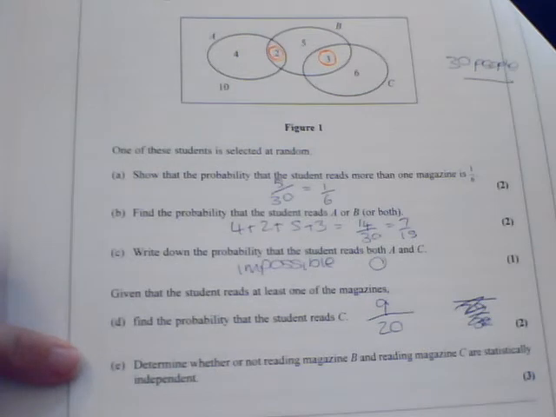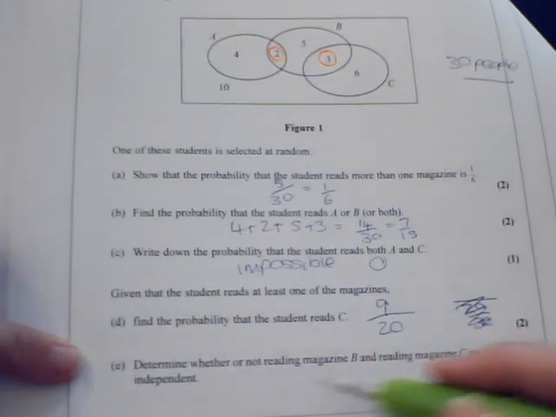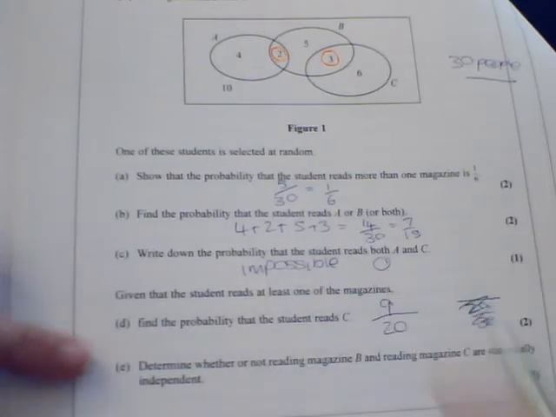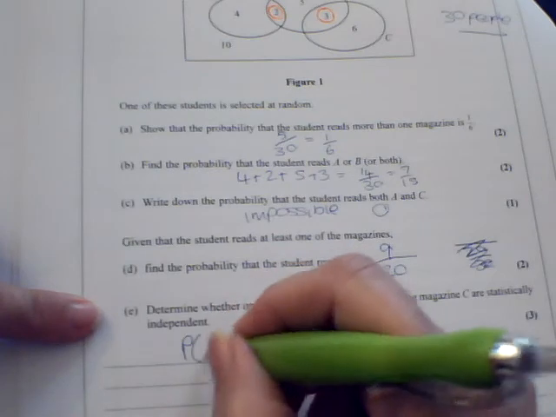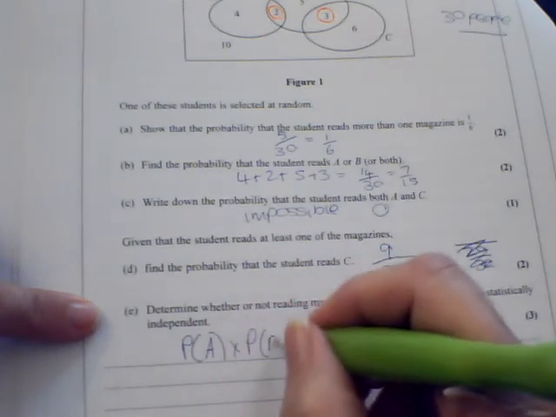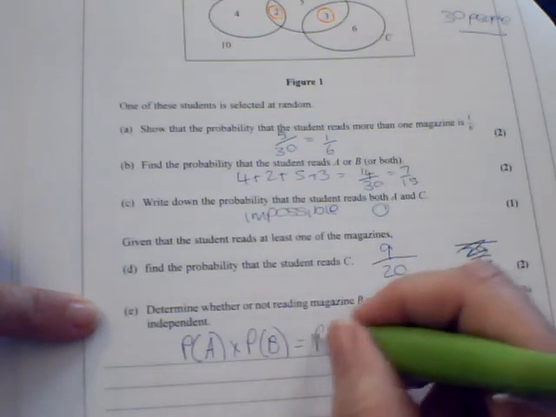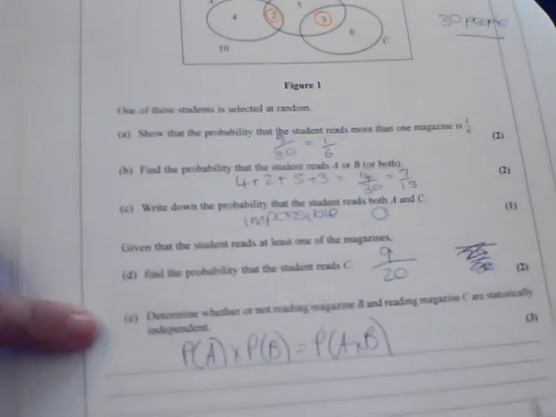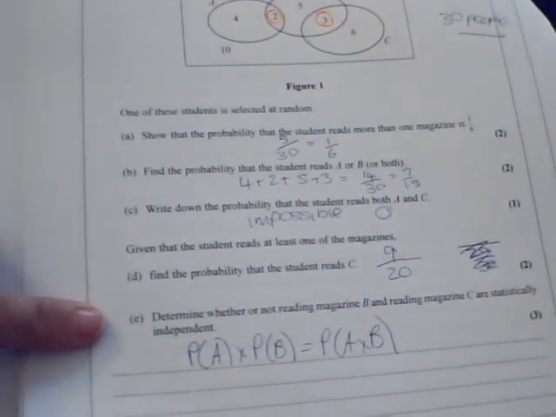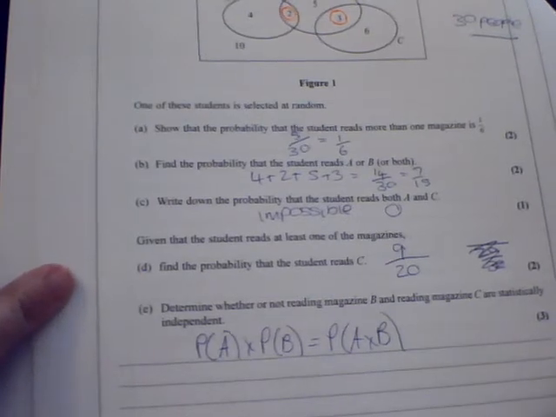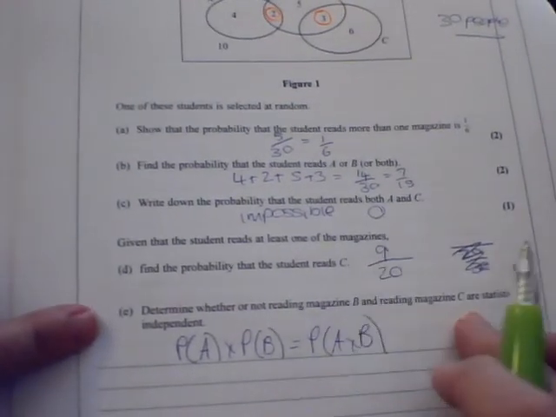And then finally, determine whether or not reading B and reading C are statistically independent. Right, well, for them to be independent, we know that we've got to use these rules. Probability of A times the probability of B is the same as the probability of A times B. This is the rule we need to use to prove independence, and we need to go into the exam knowing it. So actually we're doing B and C.